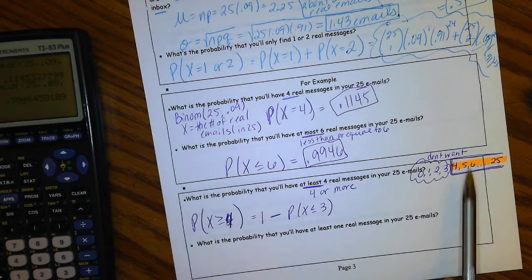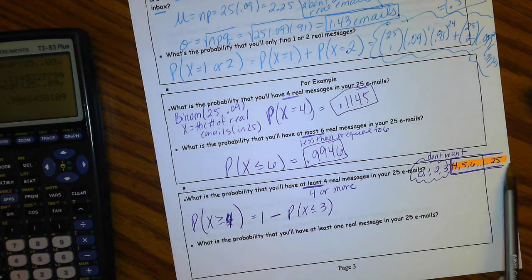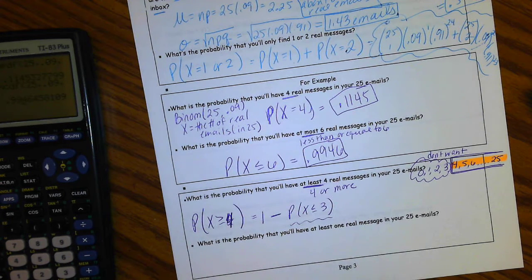Together, this is everything. Either we have 0, 1, 2, 3 real, or we have 4, 5, 6, 7, 8, 9, 10, all the way to 25 real. So together, these are complements. Their outcomes would add to 1. If you have 25 emails, either you've got none real, 1 real, 2 real, 3 real, or you got 4 real, 5 real, 6 real, etc., all the way to 25 real.